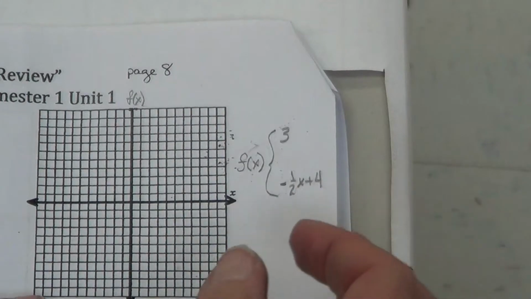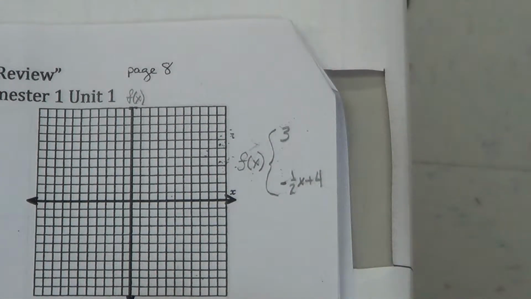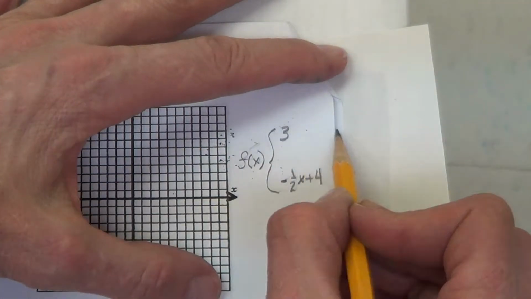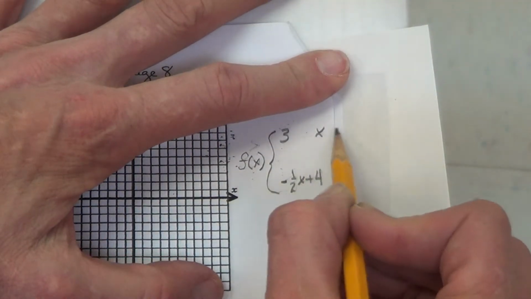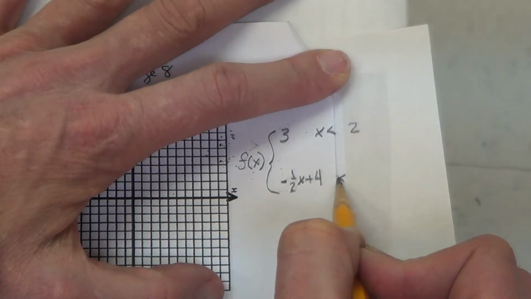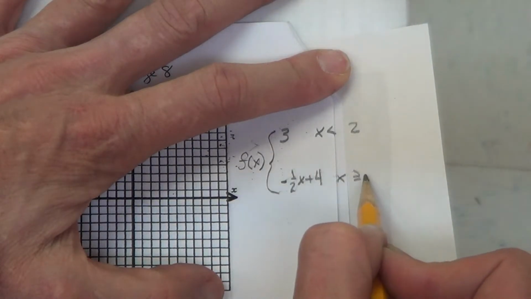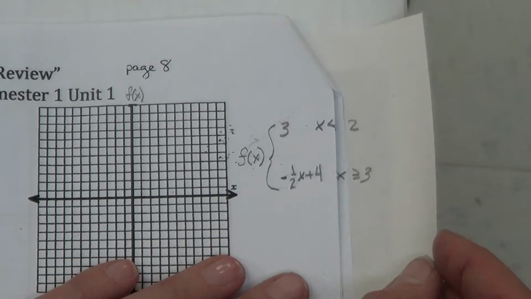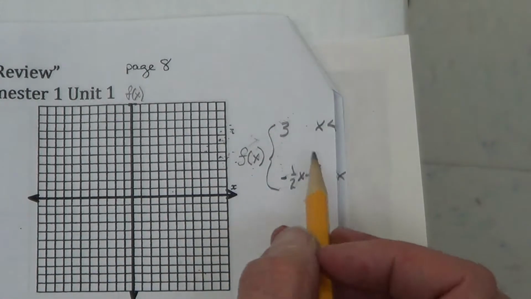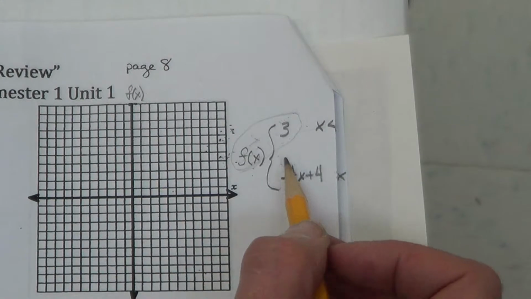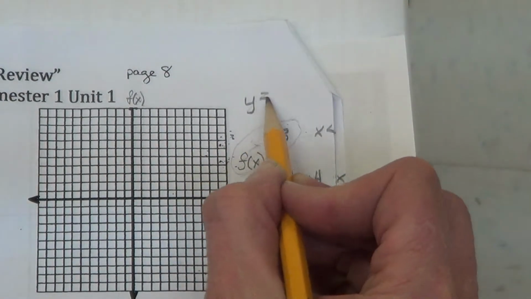Now out beside this, I shouldn't have written it that close to the margin, but out beside each of those we would have our limitations. So after the 3 we might say x is less than 2, and maybe x is greater than or equal to 3. So don't worry about those windows, those limitations. Let's just hide those for a minute and just look at the equation here. That would be f of x equals 3, or y equals 3.